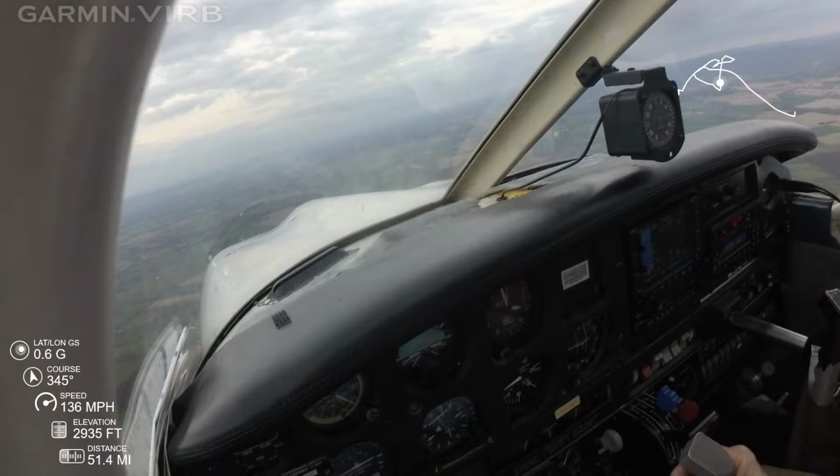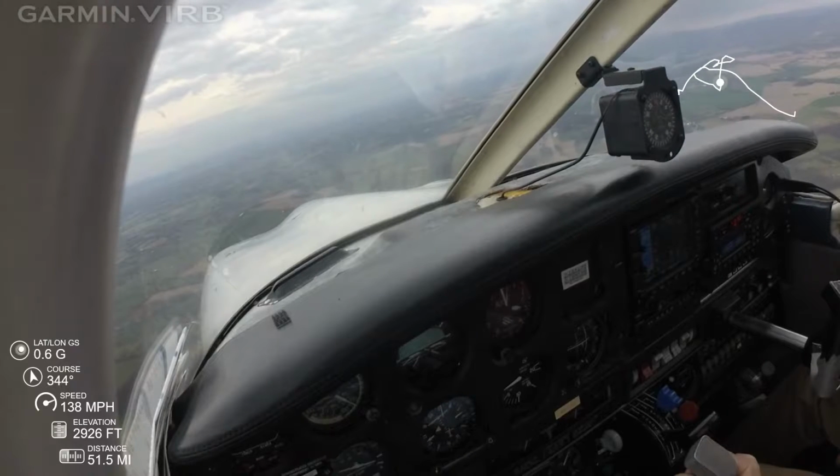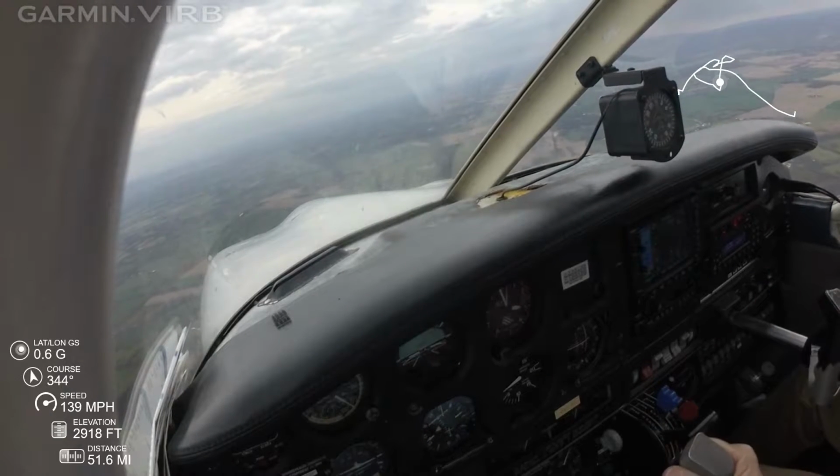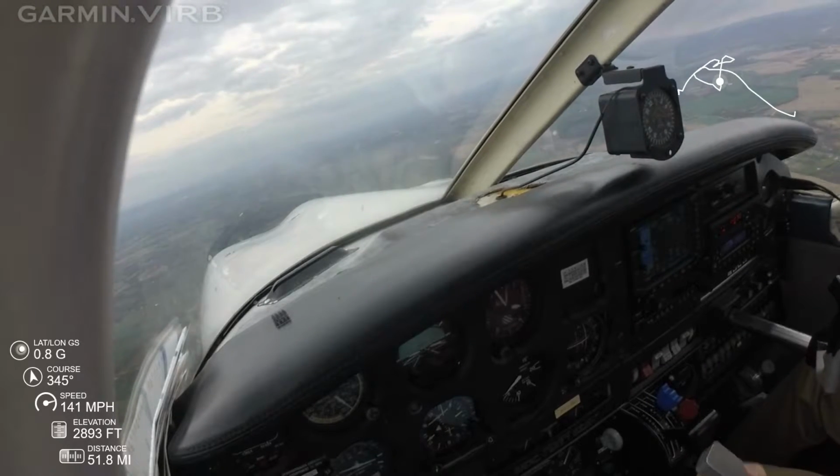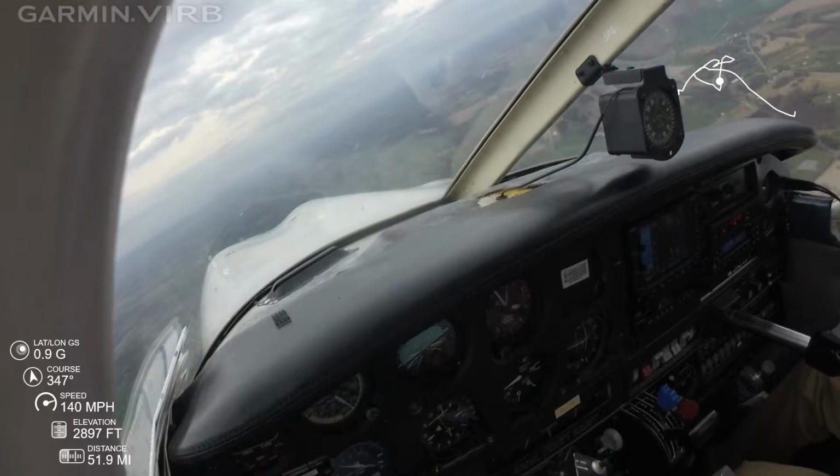What are we doing? Left, right? Do you want to do another steep turn? It's up to you. Yeah, let's do one more. Let's go to the right. All right. Everything clear? Okay, good. Clear and right, hopefully. All right. Got the point off the nose.